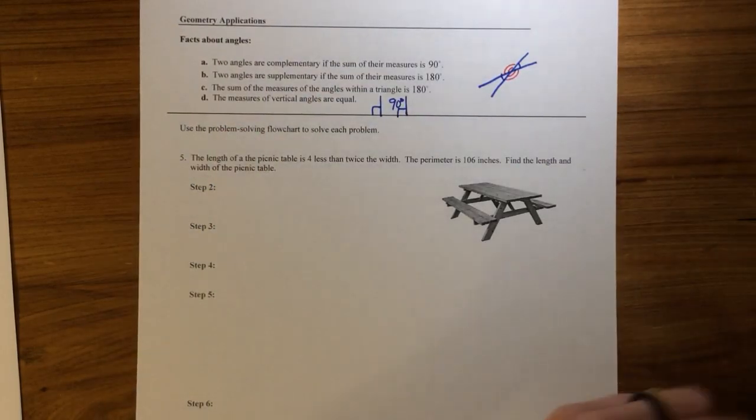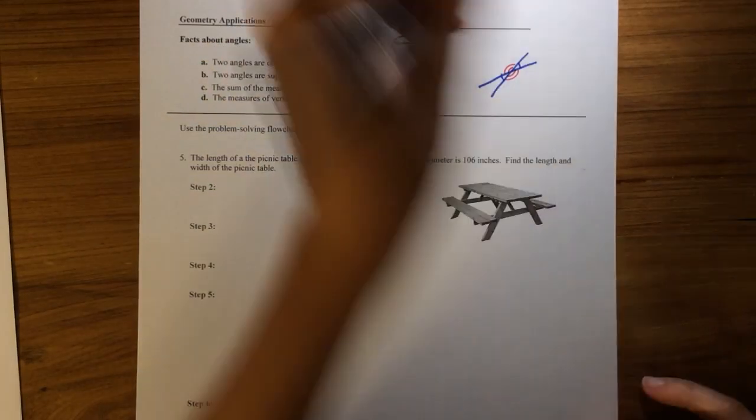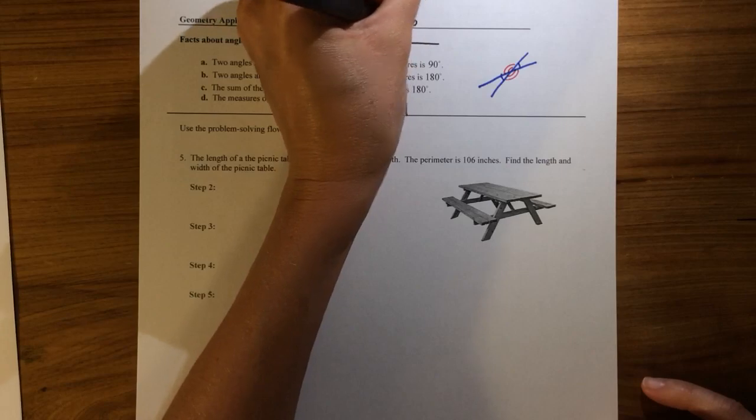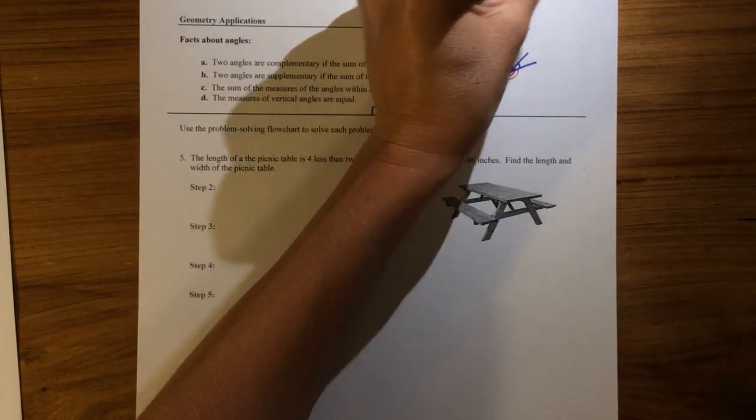And while I have your attention on this, a straight angle is how many degrees? 180 degrees, right? A straight angle is also 180 degrees. Okay. Oh, I guess one more while I have your attention.